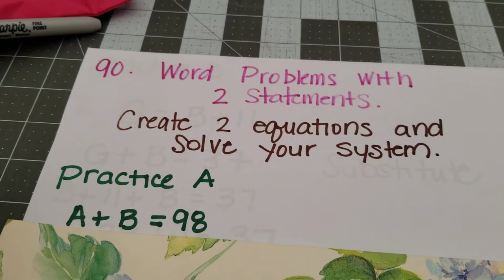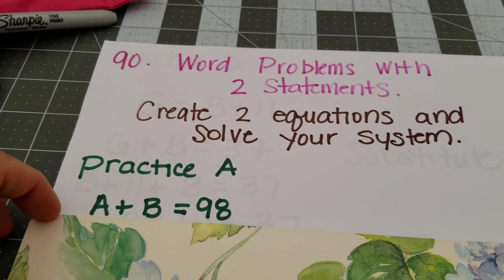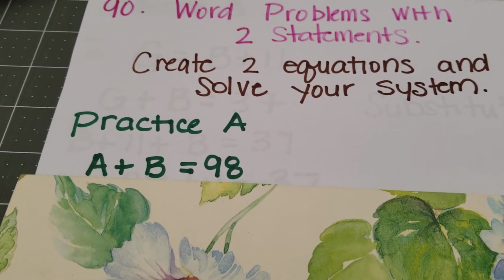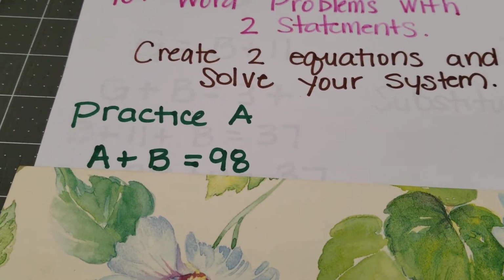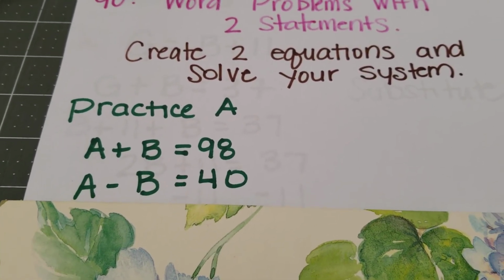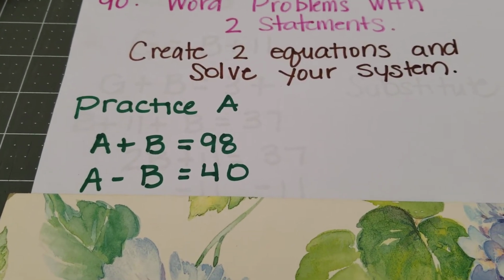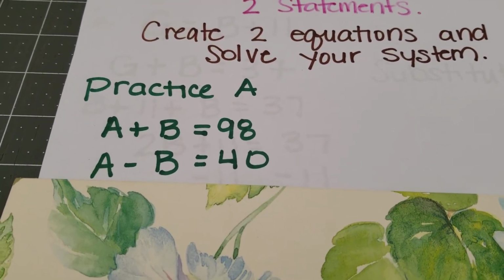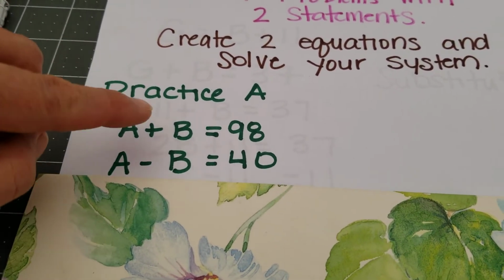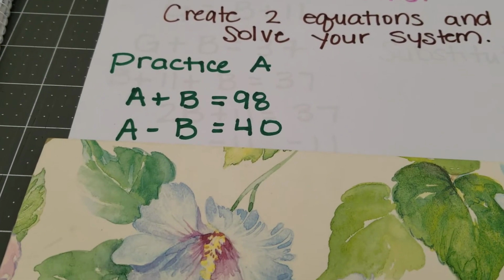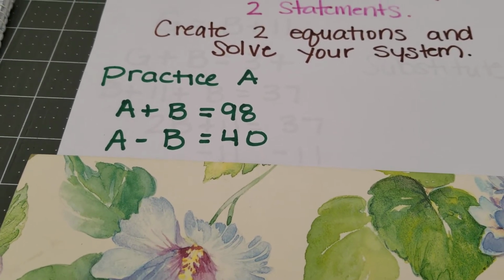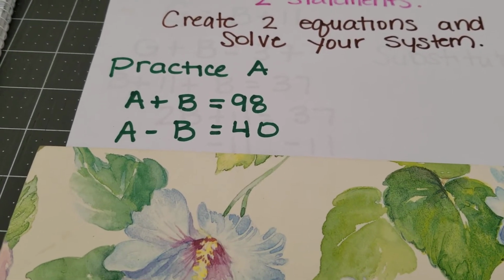So practice A. The first equation that I set up says A plus B equals 98. It tells us that the sum of two numbers is 98. And then my second equation is the difference. The difference of the same two numbers is 40, so A minus B is equal to 40. If we solve that, look, the plus B and the minus B already cancel if I add those two equations together. So I don't need to do anything else to be able to use elimination.